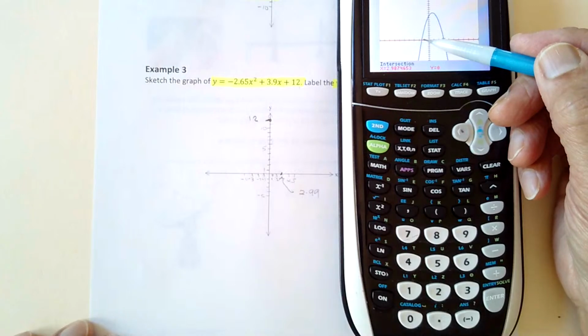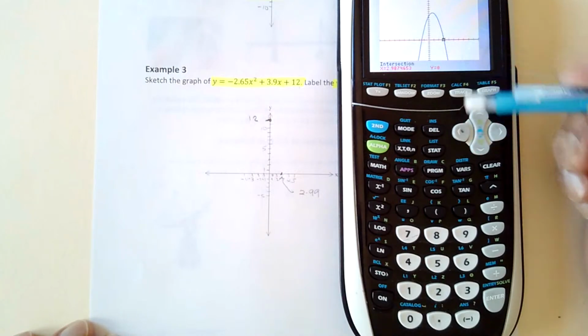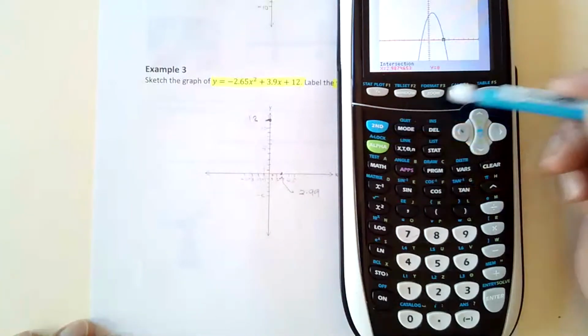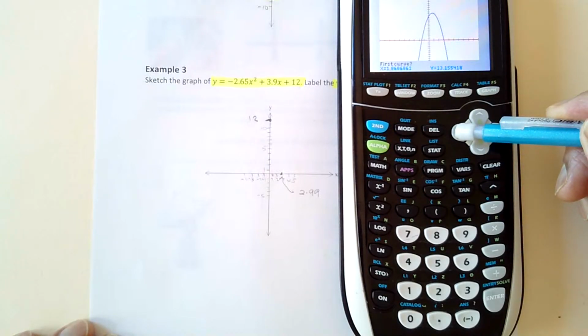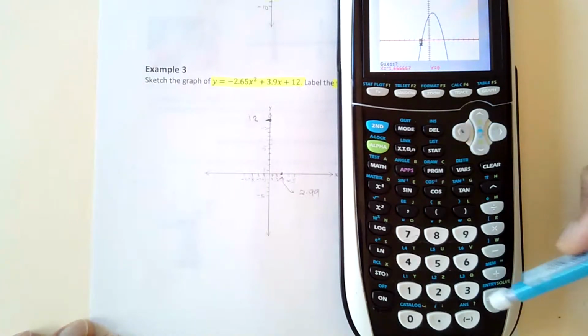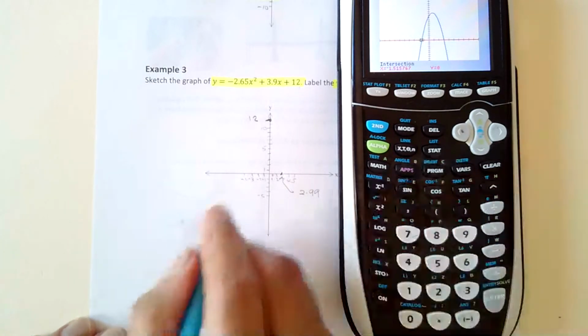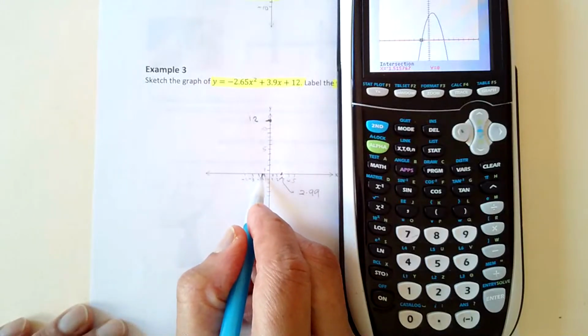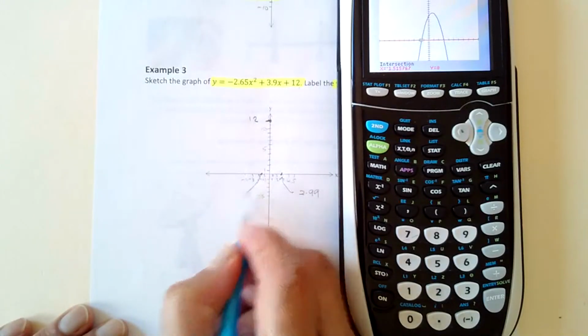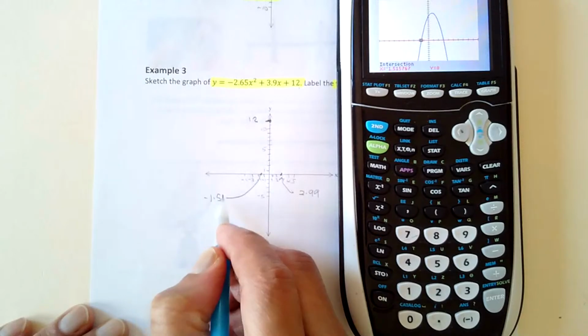And on the left side of the origin, I want to go check, second trace, back to intersect, and I move my cursor over by pressing my left arrow key. And press enter 3 times, and it's negative 1.52. Okay, so 1.52 is pretty close. So it's between 1 and 2, so it's about here. Negative 1.52.